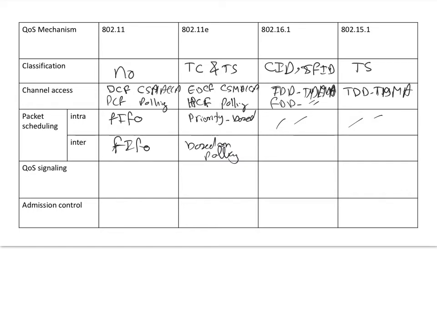Based on the polling sequence, I can get node 1 first or node 5 first, so it's priority based in a way, okay? But it's dictated by the polling. Polling can make it round robin, in which case it's FIFO. Round robin means node 1, 2, 3, 4, 5, and then 1, 2, 3, 4, 5, and then 1, 2, 3, 4, in which case it's like FIFO. Okay? So this is the case for here and here as well, because polling is also used in these standards.